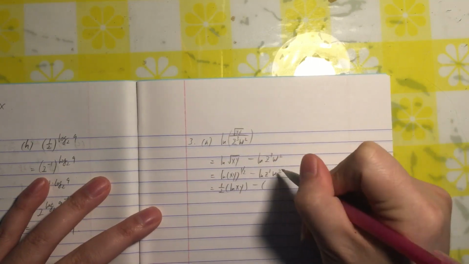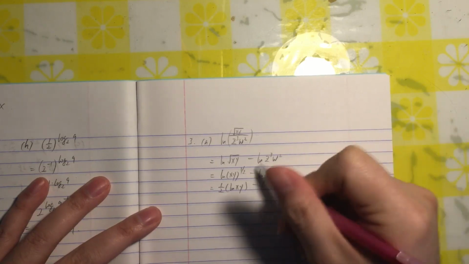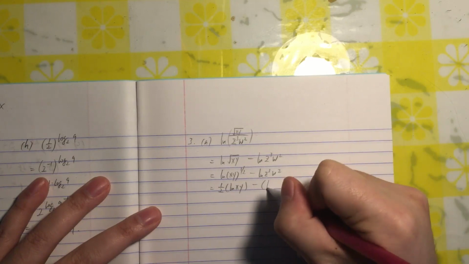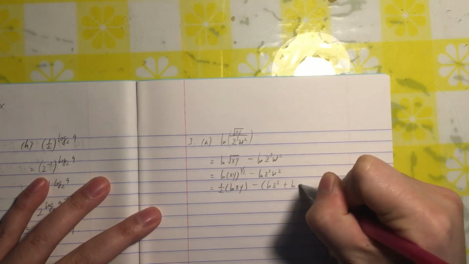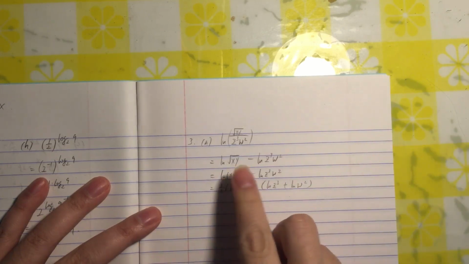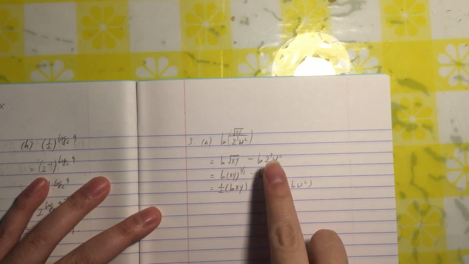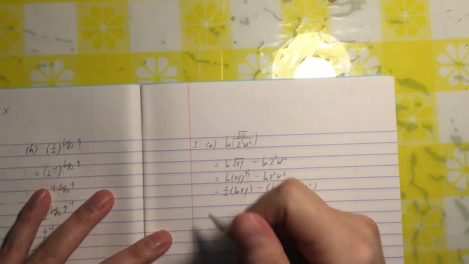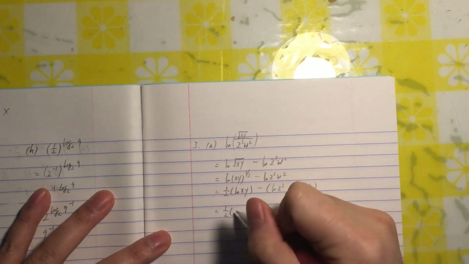For the second part here, I can convert multiplication to addition. Write it as ln of z cubed plus ln of w squared. So in the first term, I bring exponent to the front. In the second term, I convert multiplication to addition. Next, in the first term, I convert multiplication to addition.